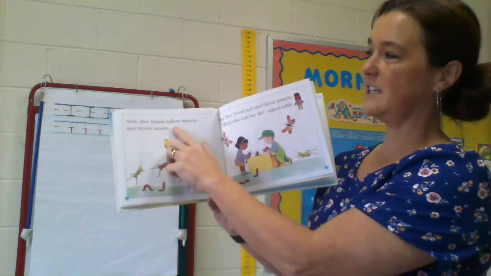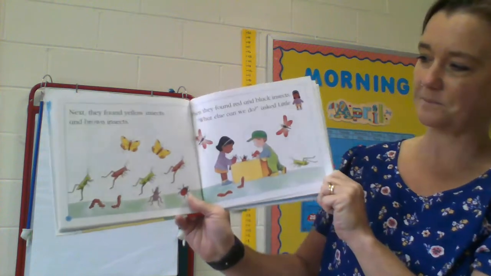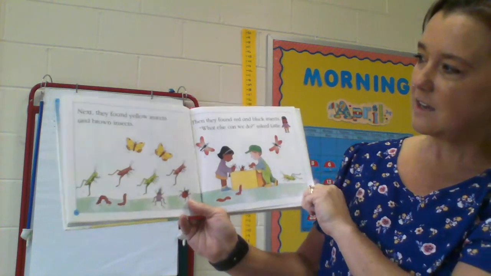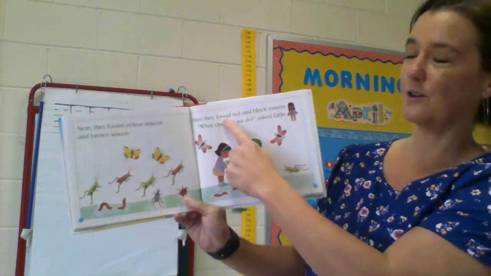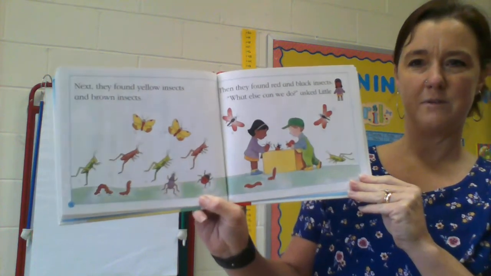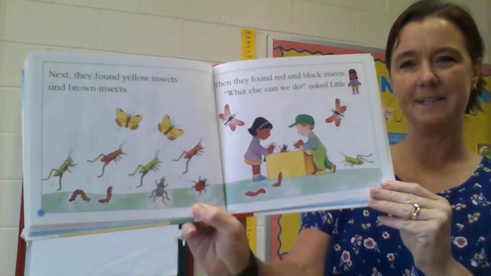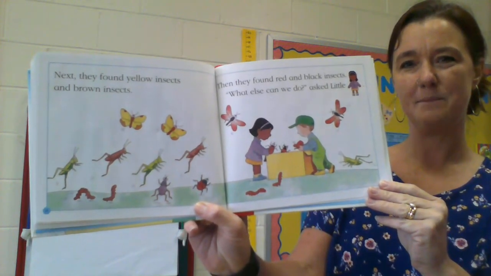Next, they found yellow insects and brown insects. Then they found red and black insects. Which ones are the red and black insects? See the ladybug and the butterflies?